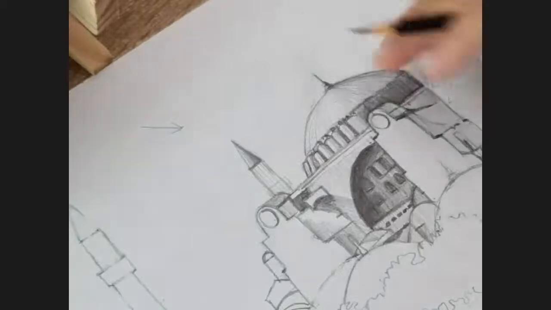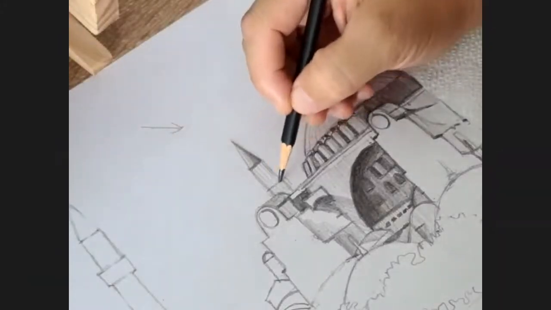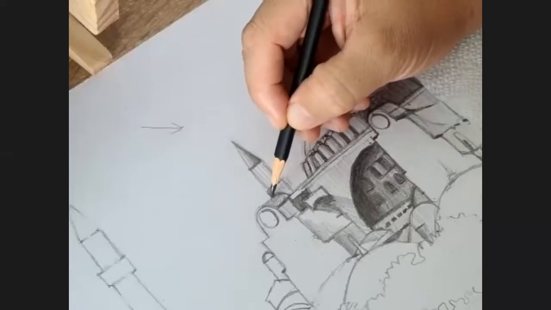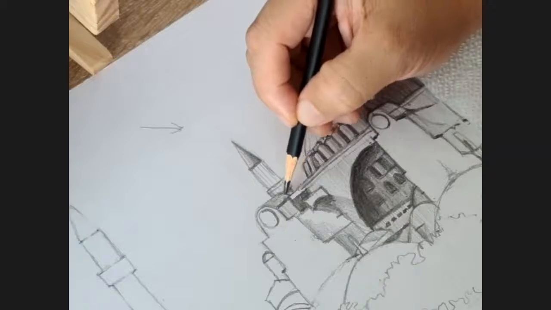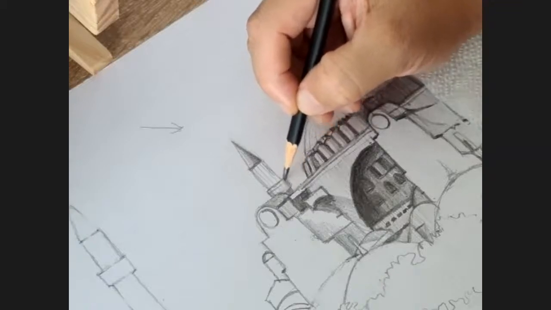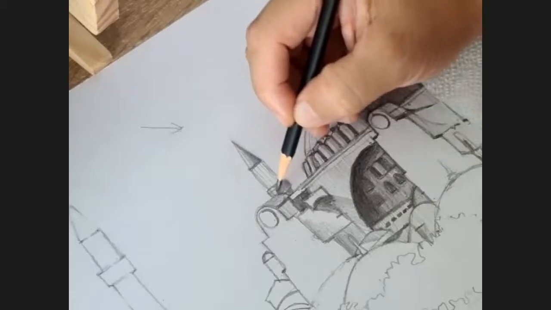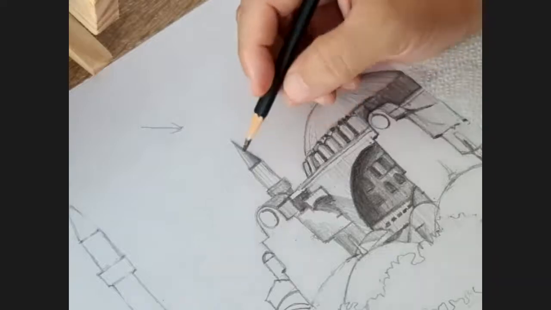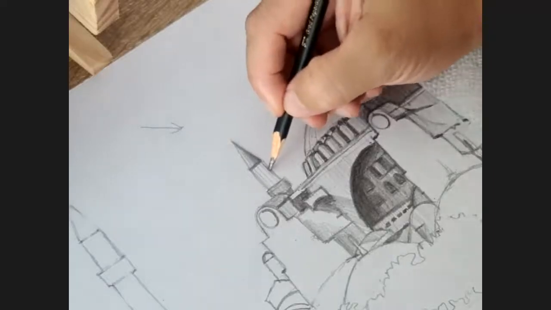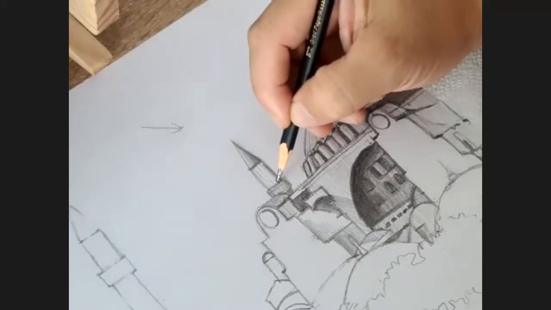So then you have this area here, a portion of the minaret, a section of the minaret. So what I did basically just to differentiate, I put a bit of color here, slightly grayish and slightly darker. So this area also is going to be darker and lighter.